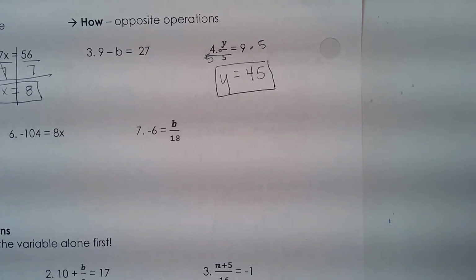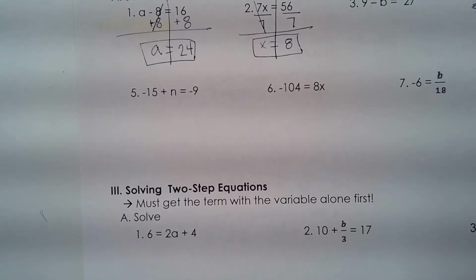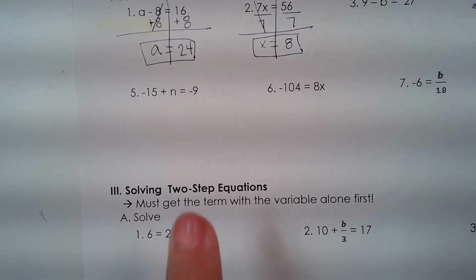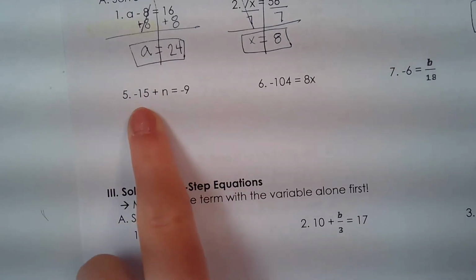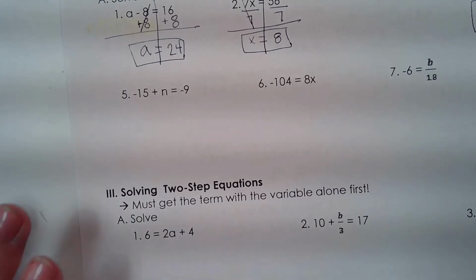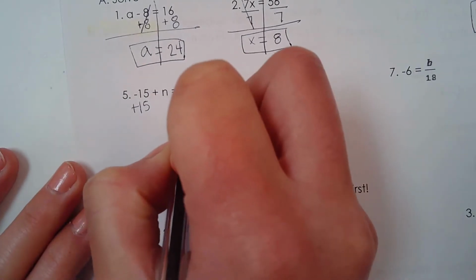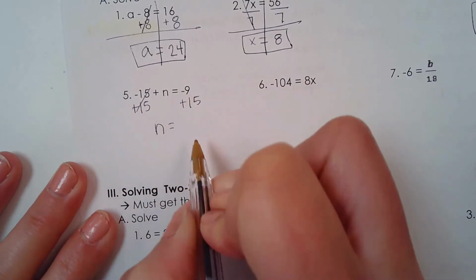All right. So let's look at number 5. We have negative 15 plus n equals negative 9. So we want to get the n all by itself. What do we have to move? Negative 15. So since it's negative or minus, we're going to add it. So what is negative 9 plus 15? 6.